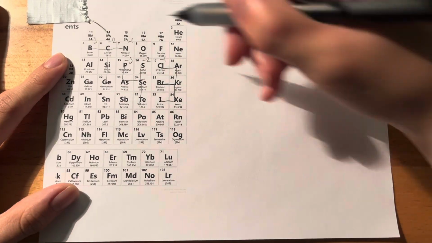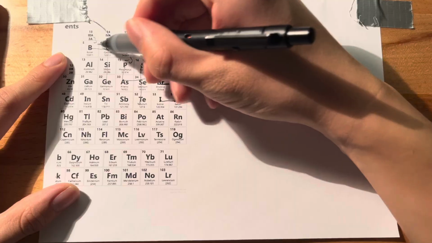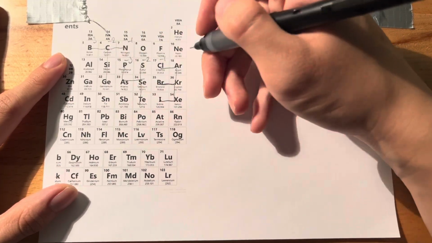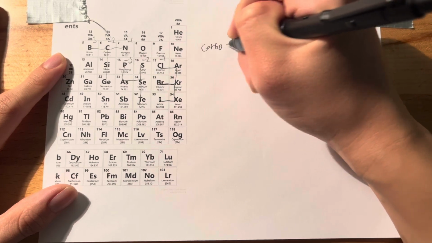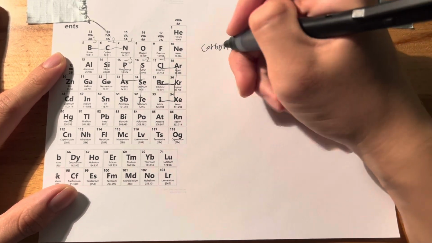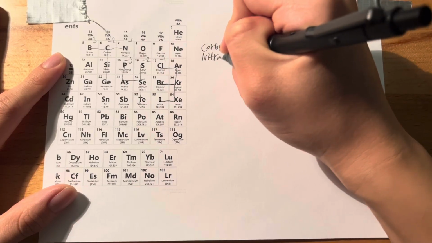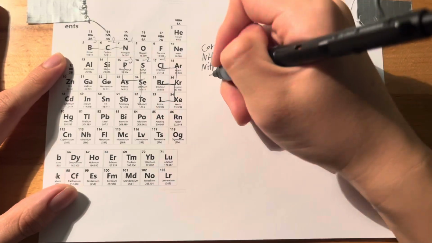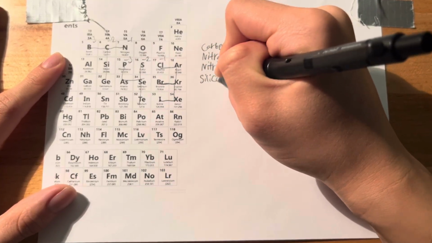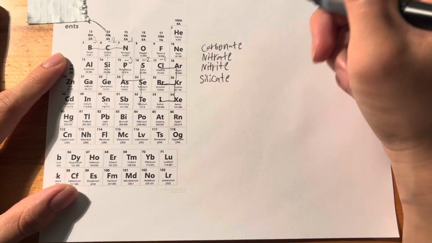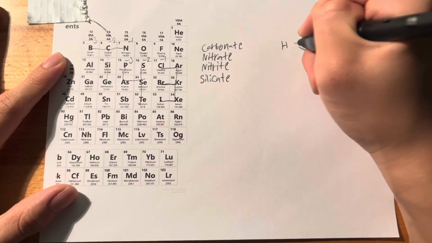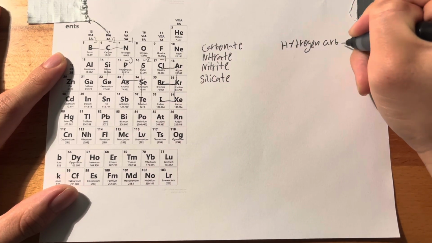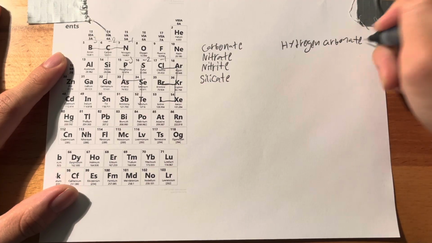First things first, we want to look at the elements in the first symbol. So carbon, nitrogen, and silicon, so we do carbonate and nitrogen, so nitrate and nitrite. Next, silicon, silicate. Finally, we can do hydrogen carbonate, which will be a recurring theme for the next one. And if this seems kind of tough, just do it a few times. You'll get a handle of it.